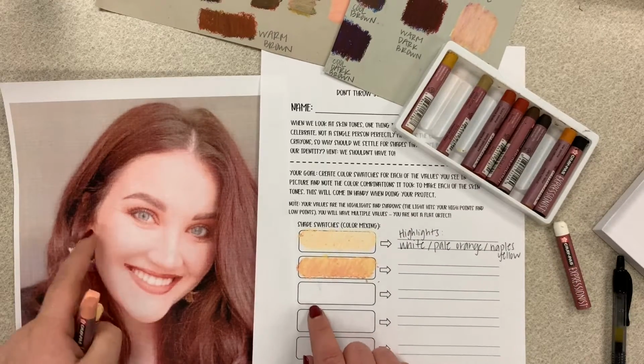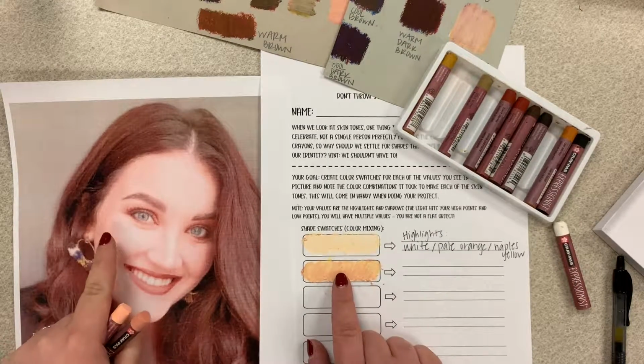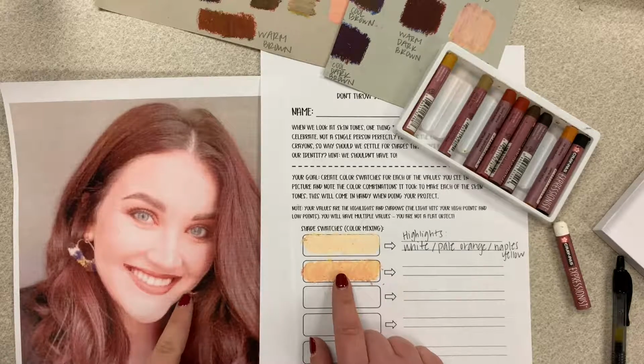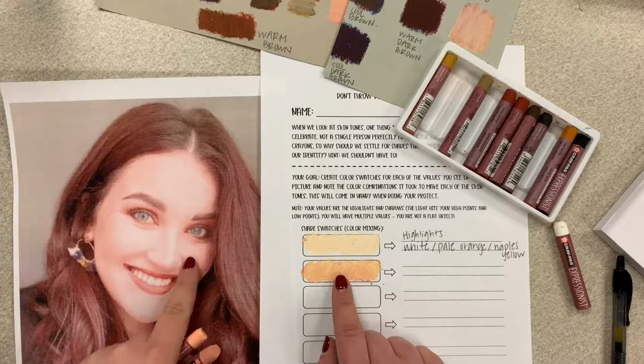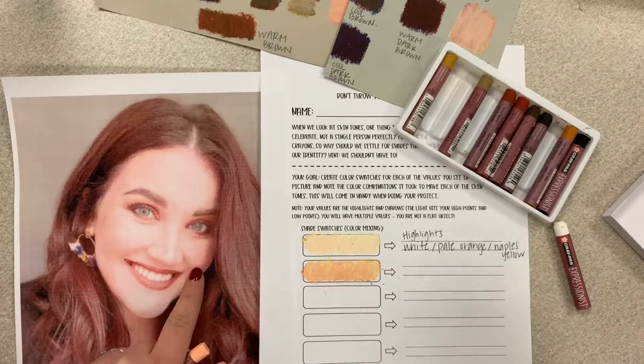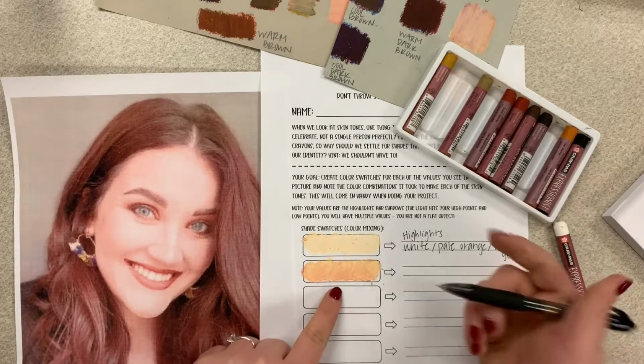Now, there are some areas on my face that this probably matches a little bit better. So maybe I want to consider where the light's hitting down here on my cheek instead. So I'll use this color as my cheek with the shadow.